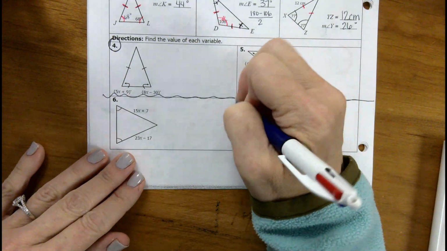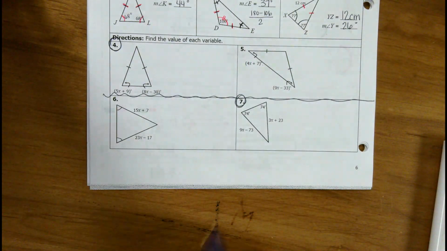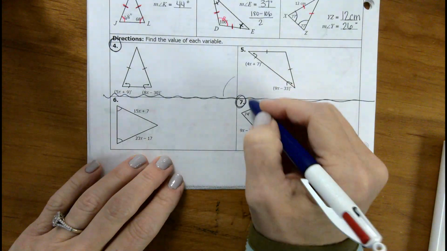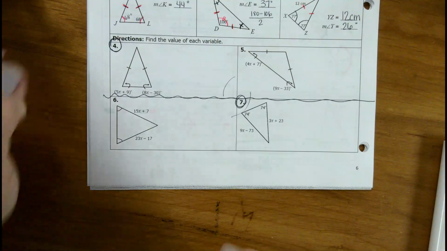Okay, got it. Oh, look, it looks like vertical angles, doesn't it? Did you see that? I know, I can find the math on anything.